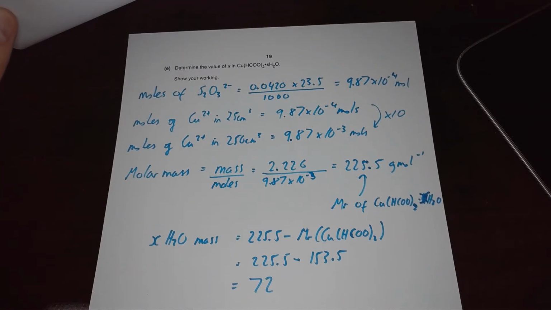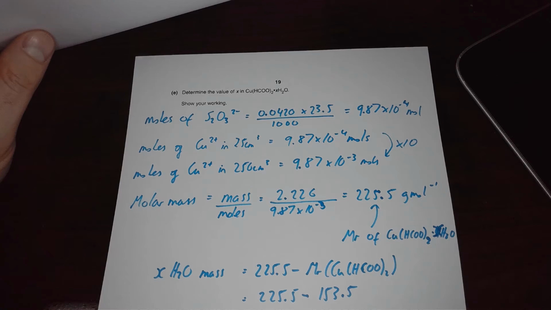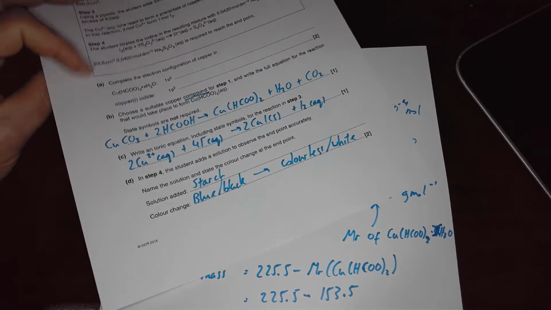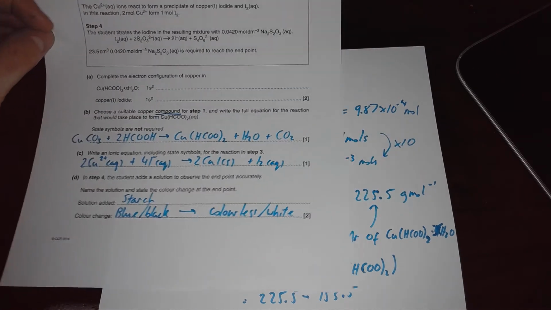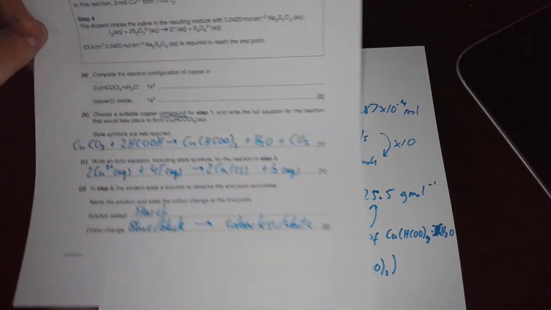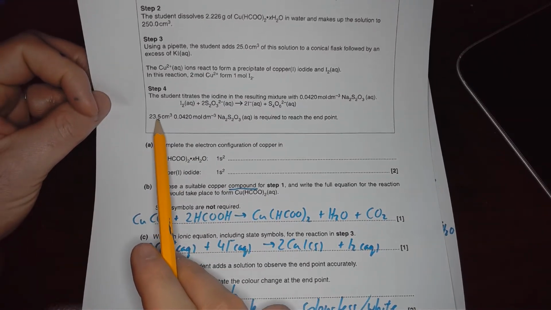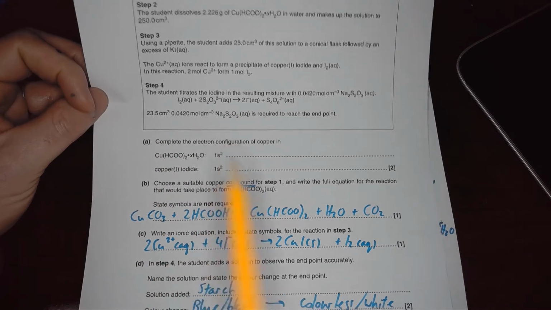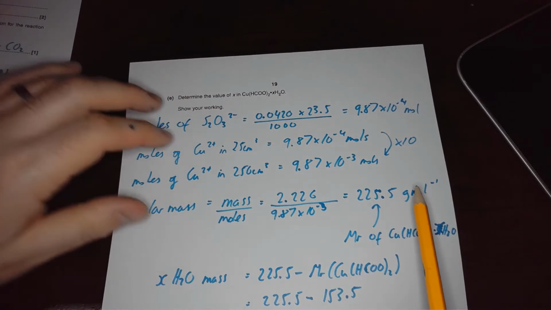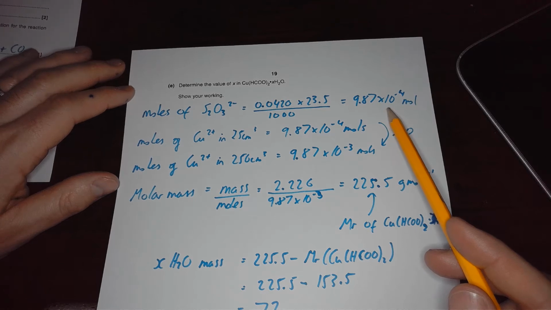Okay, so now we've got to work out X. From here, the bits of information we need are the concentration and the volume of the sodium thiosulfate. So we use those to work out the number of moles of thiosulfate.